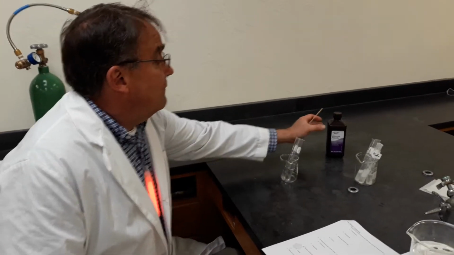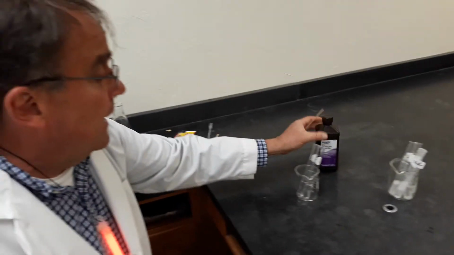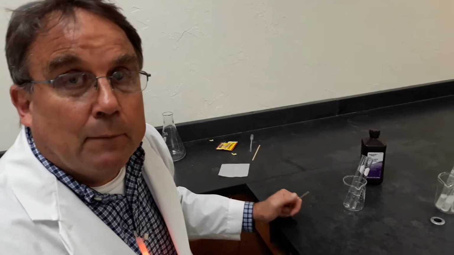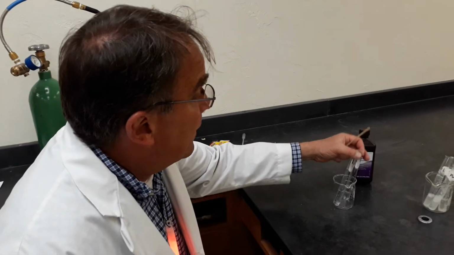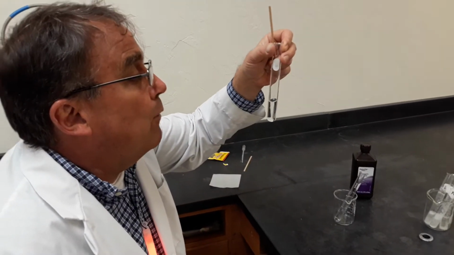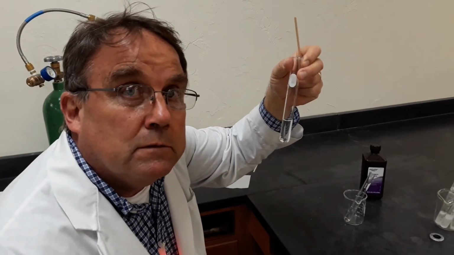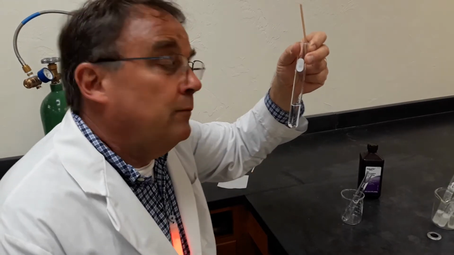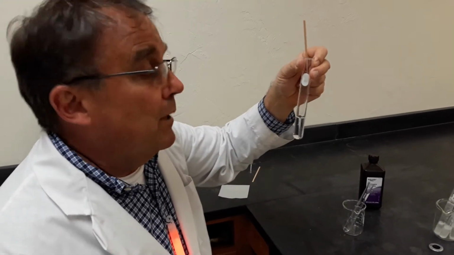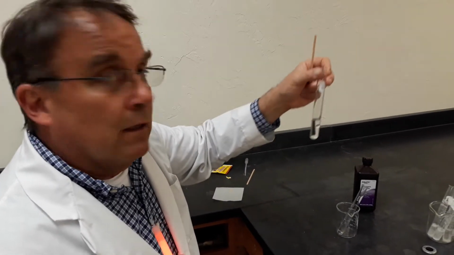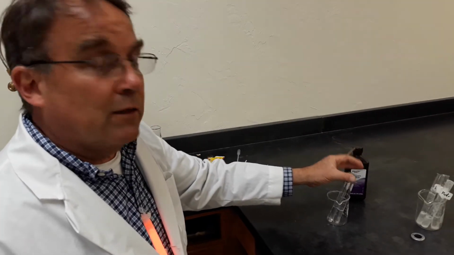All right, this last section deals with the effect of a catalyst on reaction rate. So what I have here is hydrogen peroxide, and it spontaneously decomposes. We could sit here and watch for hours and hours and hours and hours, and we wouldn't be able to see it decompose. But it is decomposing. Trust me. Very slowly though.